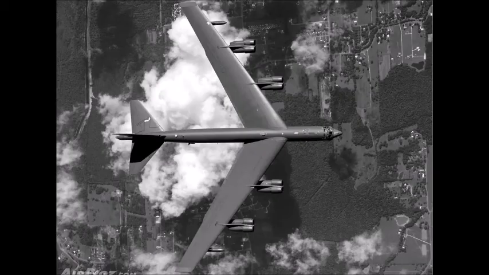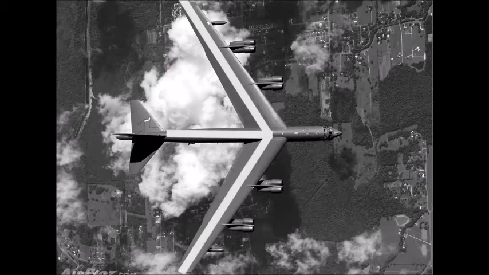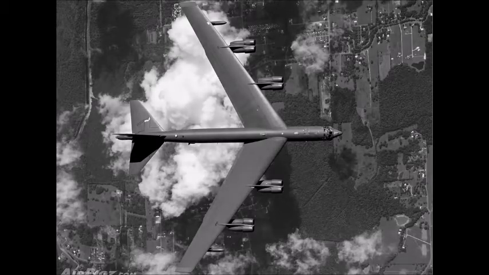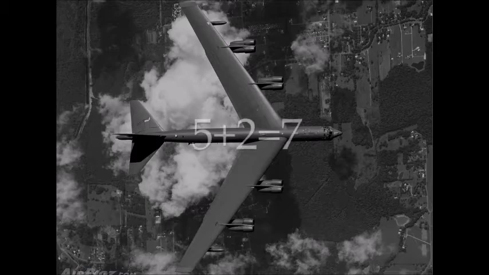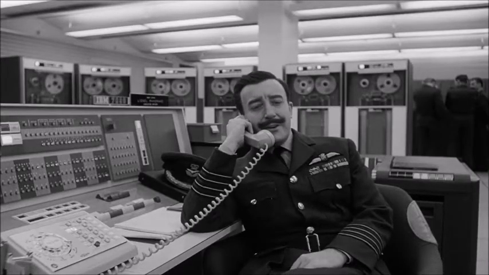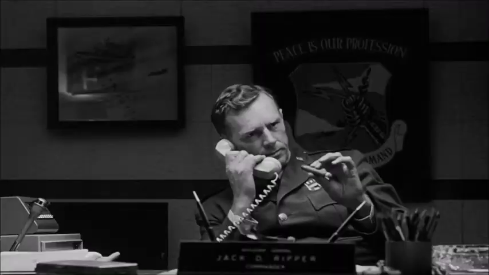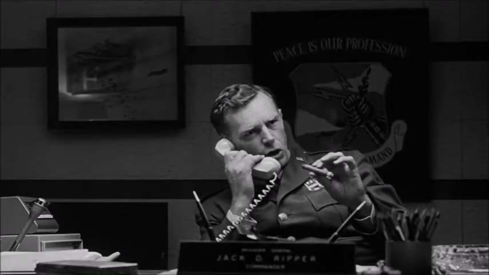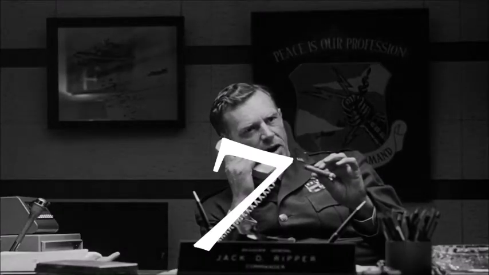B-52 bombers are present inside Dr. Strangelove because the wings of a B-52 bomber are like two 7s. Also, the number 52 refers to the number 7, as 5 plus 2 is 7. In Dr. Strangelove, phones are held in such a way that the short handle and the long cord together form a 7.